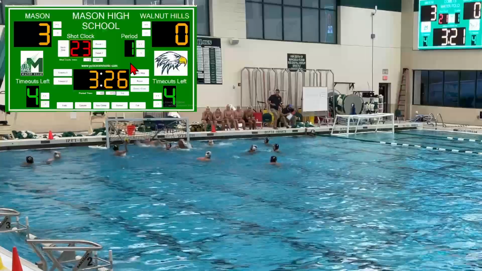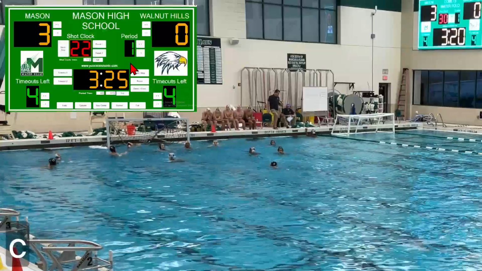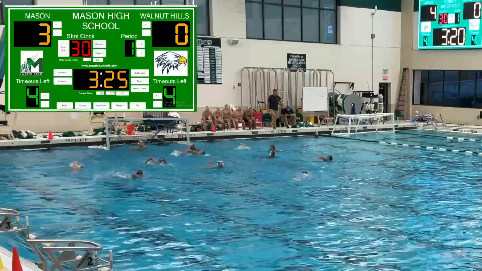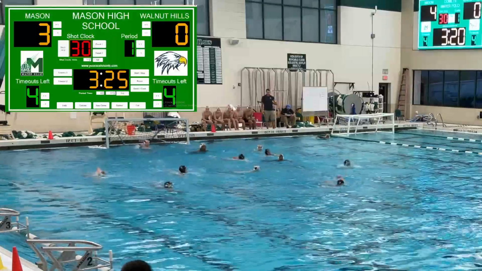And they're passing the ball. They have, yep, and they shot. I stop the clock. Reset the shot clock because they're gonna come from the middle of the field.